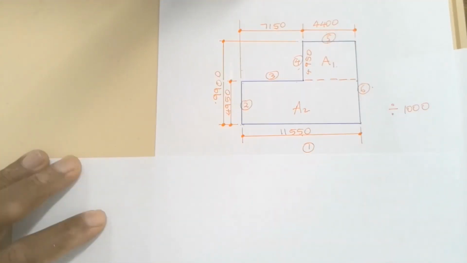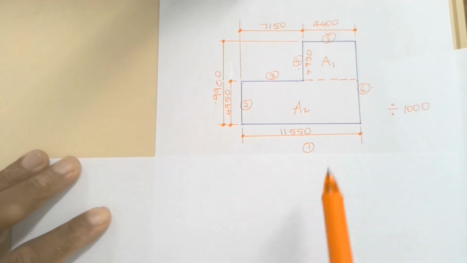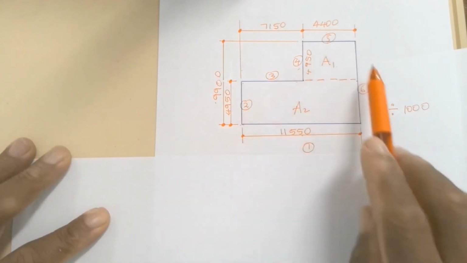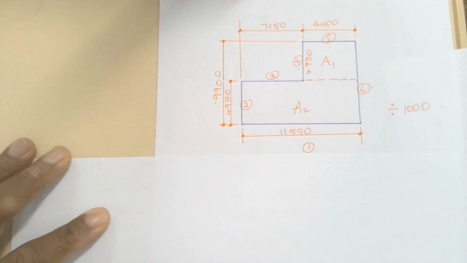Now, we need to calculate a perimeter. A perimeter is a distance around an object. And how many sides do we have again? 1, 2, 3, 4, 5, 6. Those 6 sides must be added.